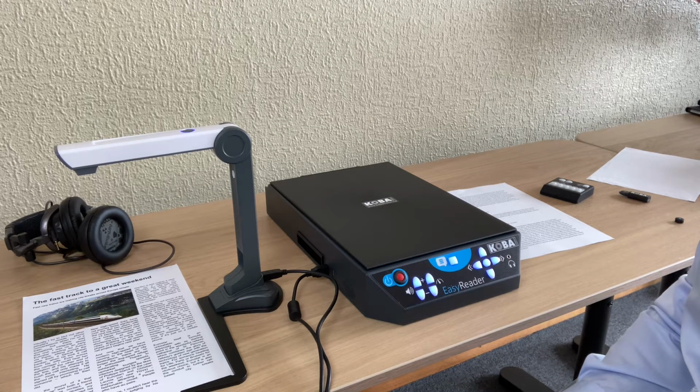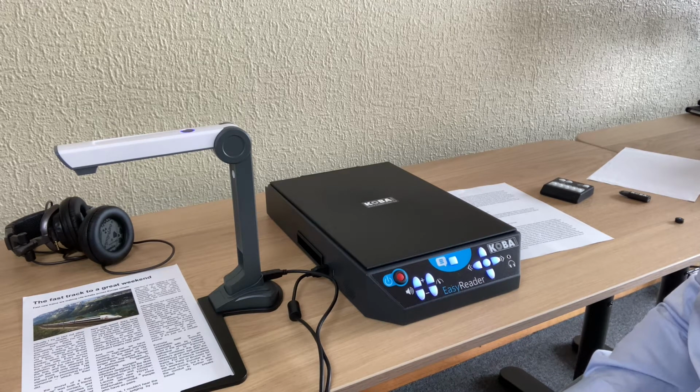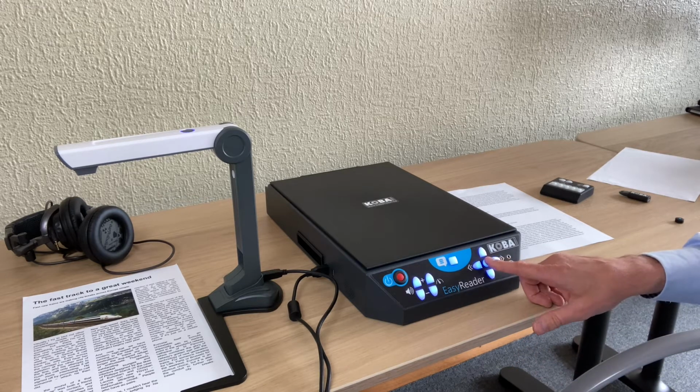The fast track to a great weekend. Fast new trains are making city breaks across Europe simple. Usually I try to plot.